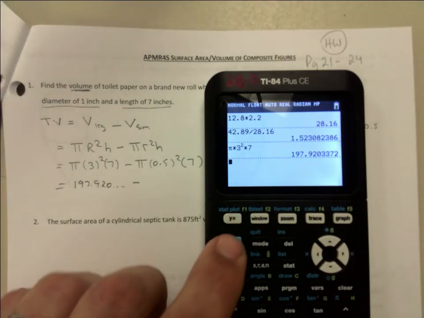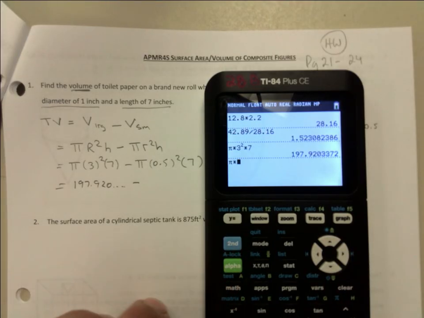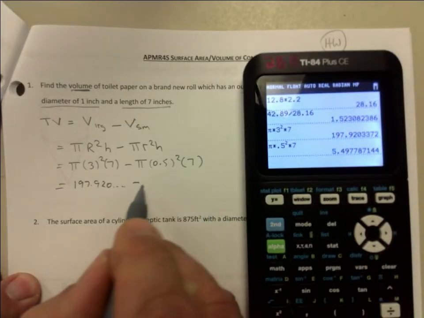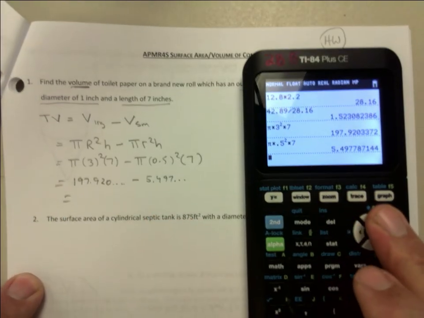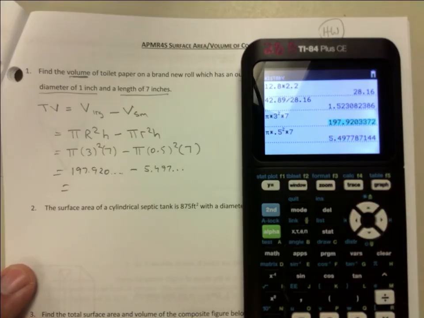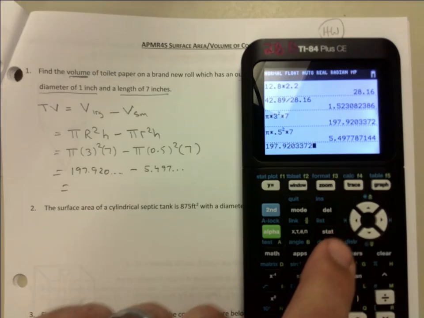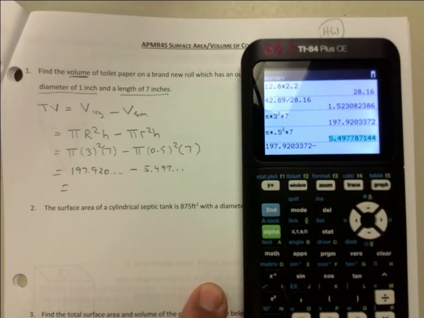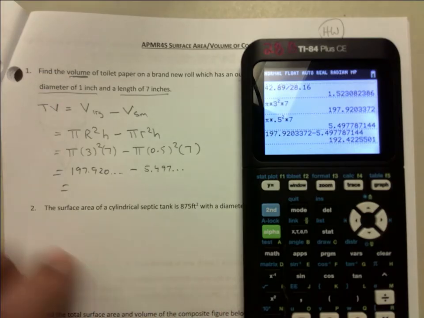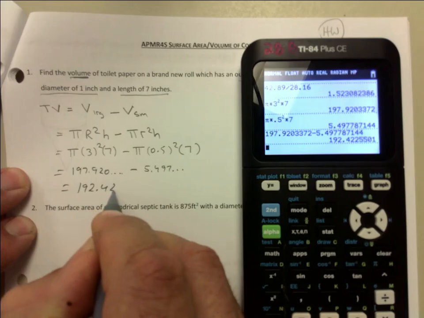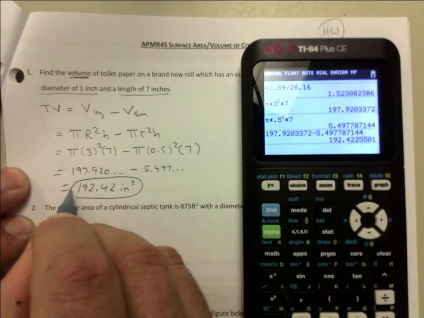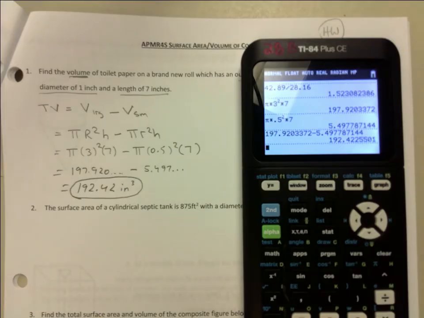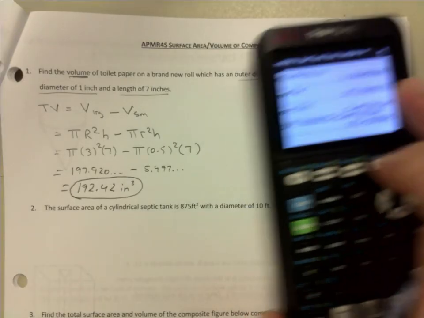Minus. I'm going to do that again, pi times 0.5 squared times 7. So that's the little cylinder. If I subtract it, so now I'm going to go copy paste. I don't know if you remember it from last year, right? Copy paste that one. You go minus, go up arrow, take away that small one, and you get 192.42. And now we're in volume, right? So it's cubic inches. So this one is, both are the same shape, right? We subtract, that's just what you get there.